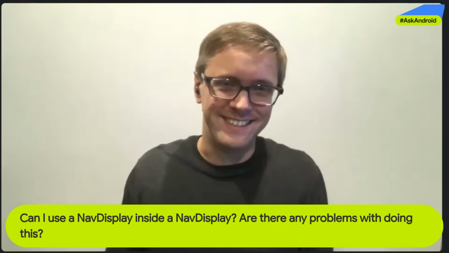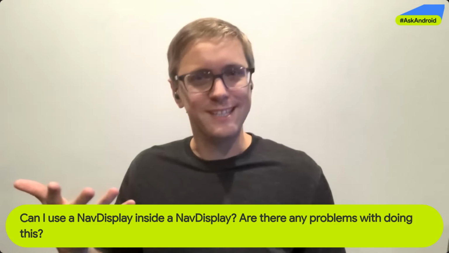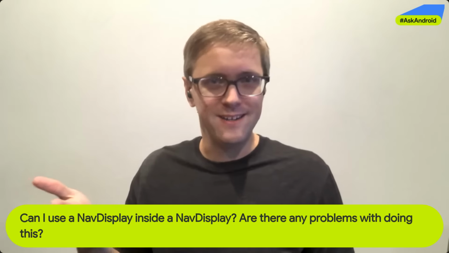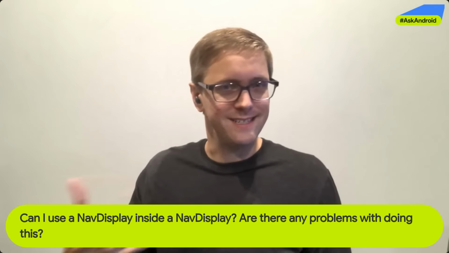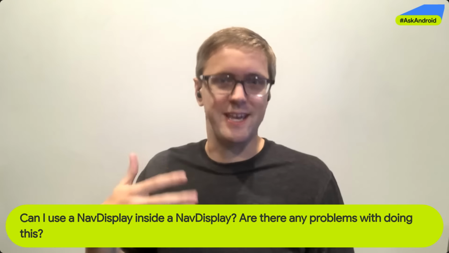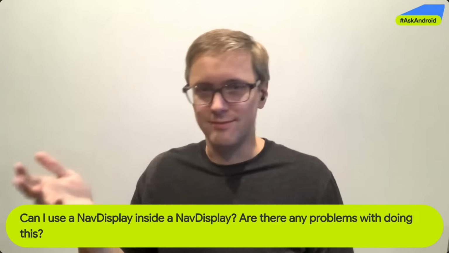Problems? I mean, there's maybe some self-inflicted problems, I guess, but no, they should all work just fine, right? Like the whole idea is this is just another composable, right? So all of the same techniques that you could use for nesting one composable in another work just fine in Navigation 3. So the whole concept of having one nav display inside another nav display, totally. The real question is, is this something you actually want to do, right?